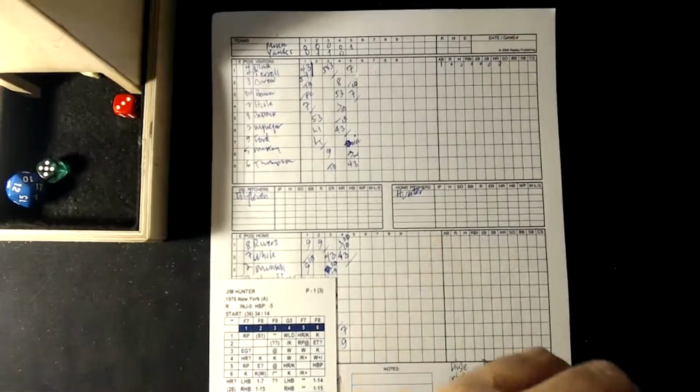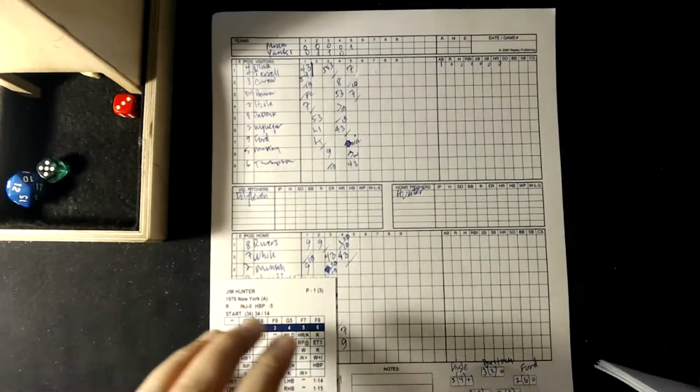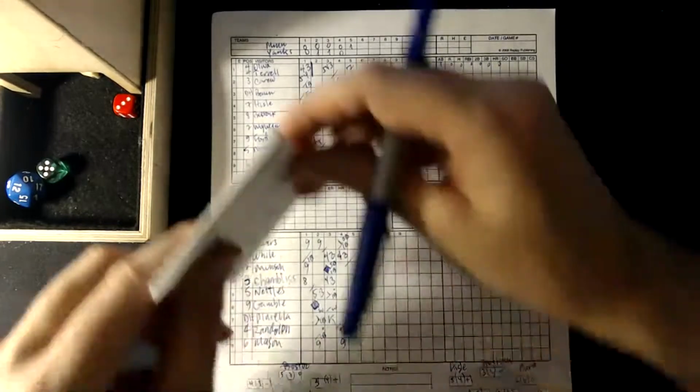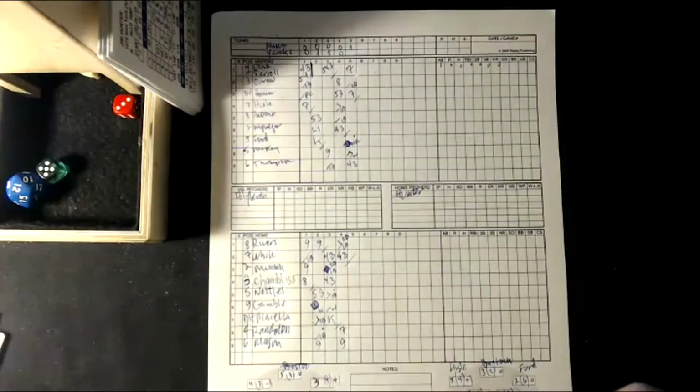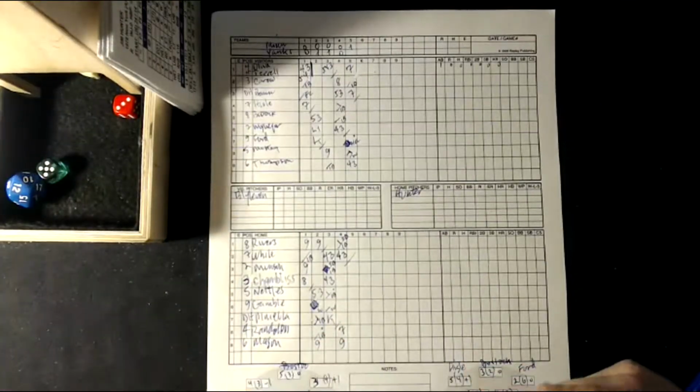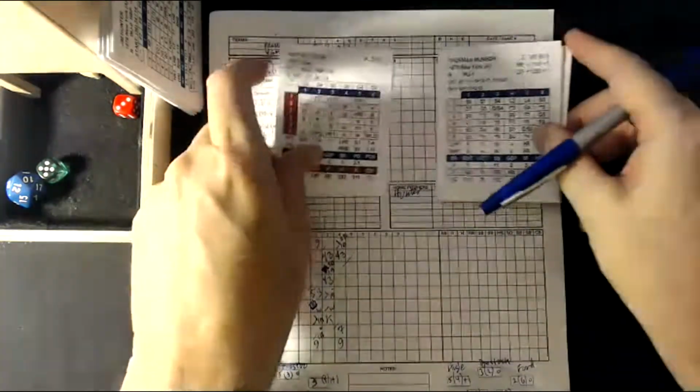Holy smokes. Okay, slowly but surely I'm getting this game. But I'm putting my time in. I'm paying my dues. There's just a couple of weird scenarios there where the way that they wrote the chart is a little bit confusing to understand.